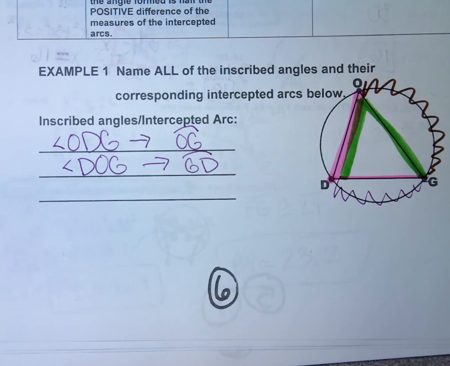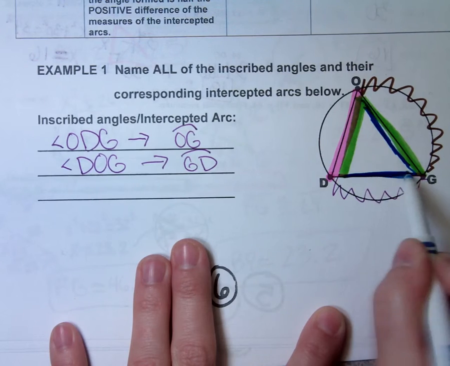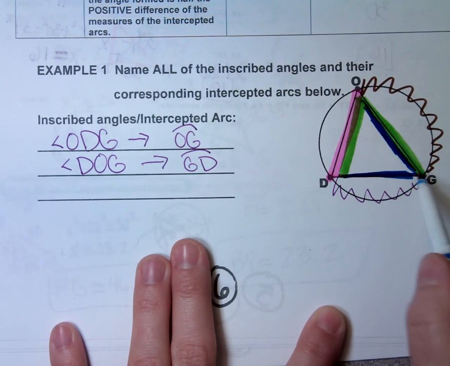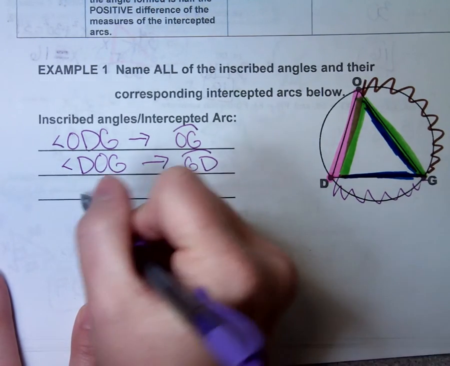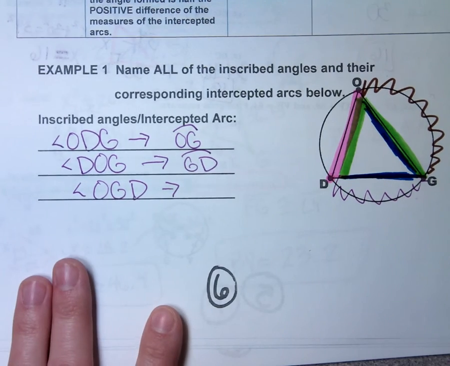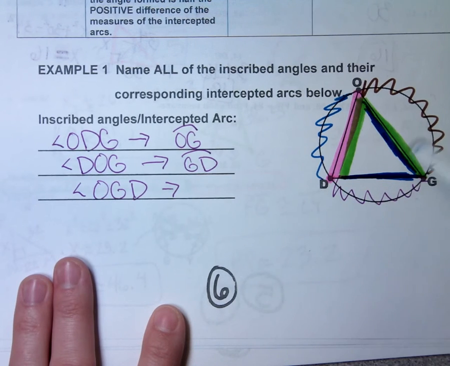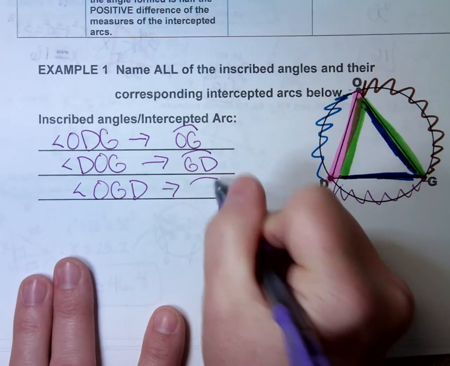So if I wanted to know the measure of this angle right here, since the angle is on the circle, it'd be half of the intercepted arc, which is DG. Okay, and then the other one, this one I'm going to color in blue. What would you say that angle is? Angle OGD or DGO. And what is its intercepted arc? DO. So if I wanted to know what this angle was, I would take half of the intercepted arc, which is arc DO.